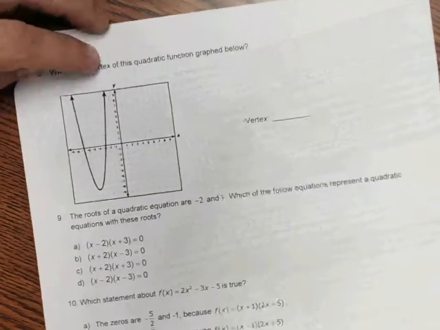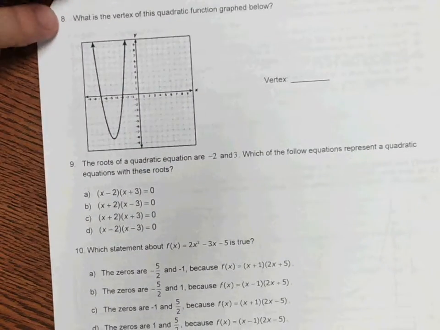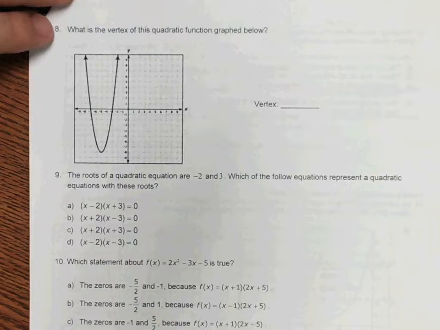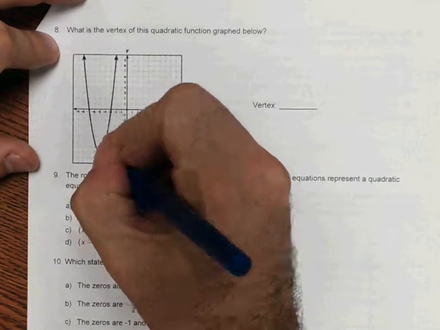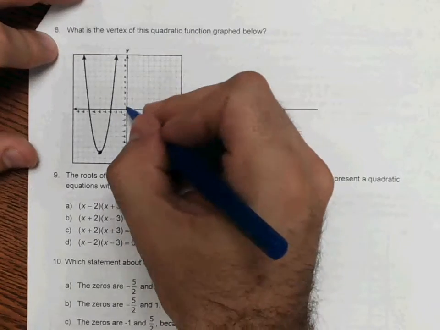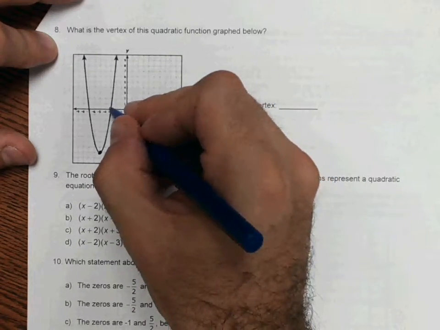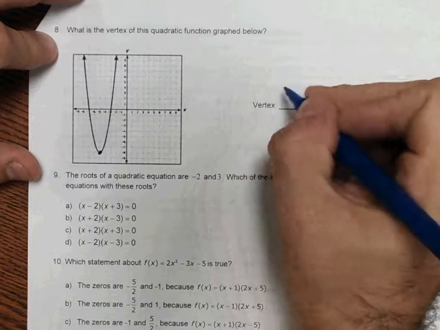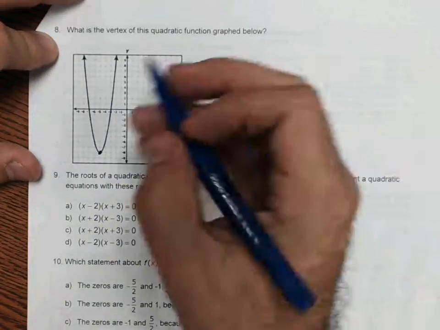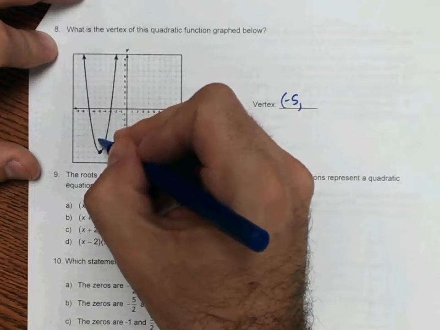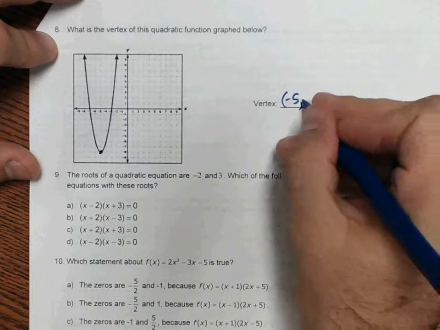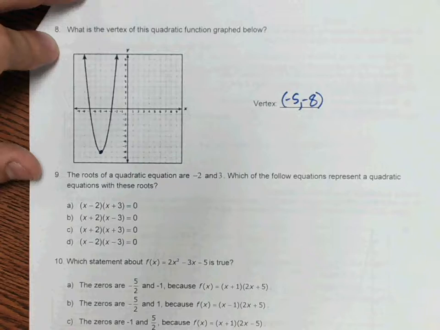Moving on to page number 8. It says, what is the vertex of the quadratic function graph below? Well, your vertex is the point where the graph turns around. So we just need to find our x's. Minus 1, minus 2, minus 3, minus 4, minus 5. And then down, minus 1, minus 2, minus 3, minus 4, minus 5, minus 6, minus 7, minus 8. That's it. That's all that one asks for.